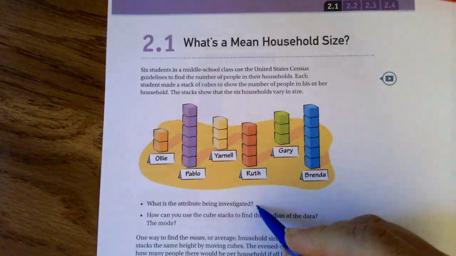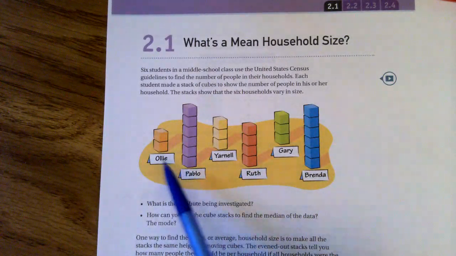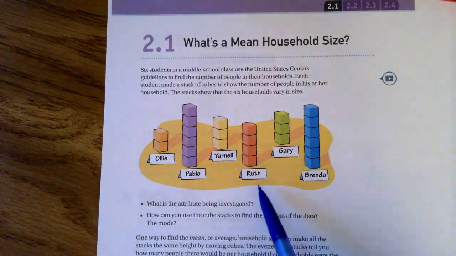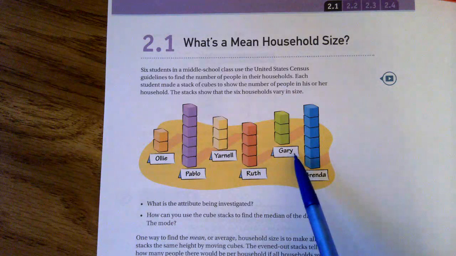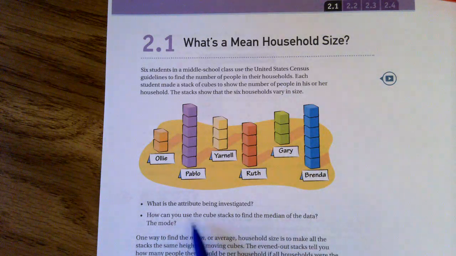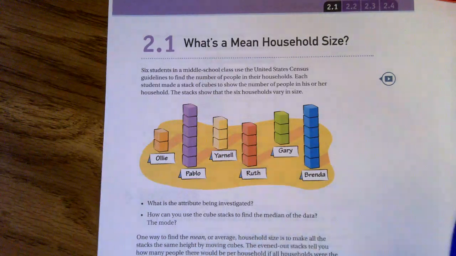Again, what we're looking at here is household sizes. So we have Ollie with 2, Pablo with 6, Yarnell with 3 people in his house, Ruth has 4, Gary has 3, and Brenda has 6. How can you use the cube stacks to find the median of the data? All right, so let's take a look.